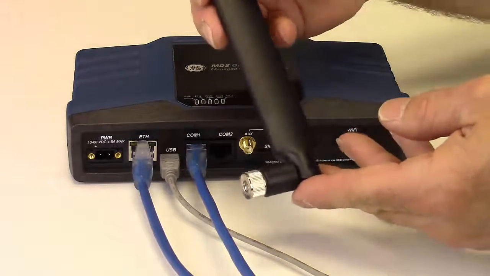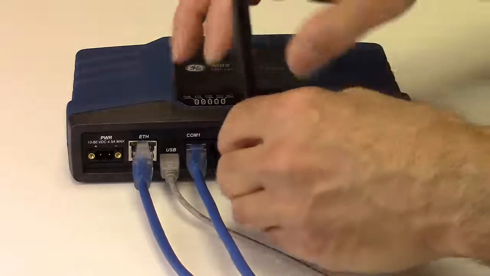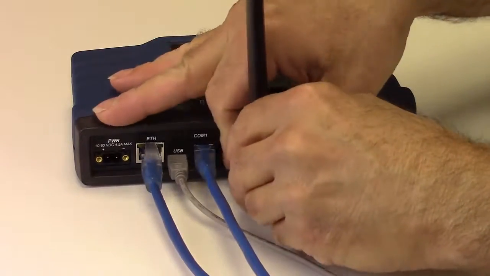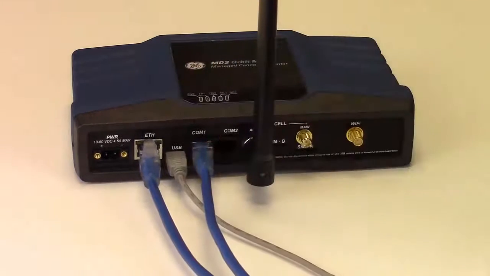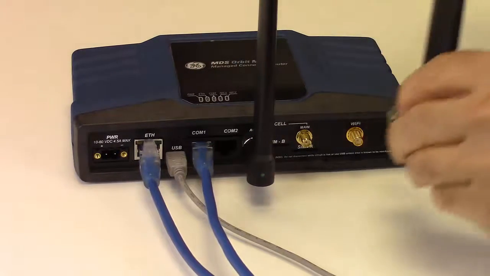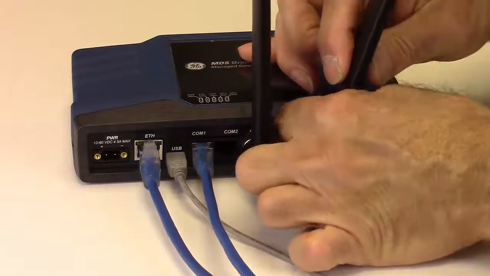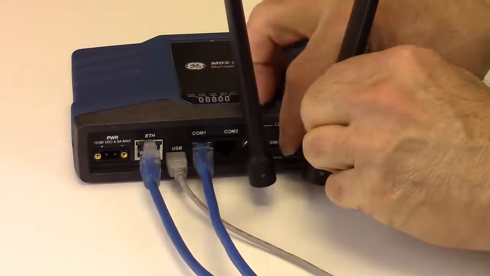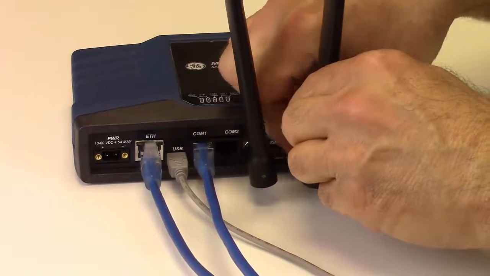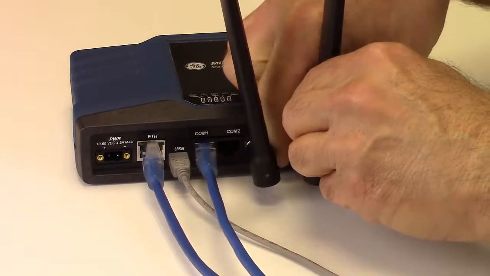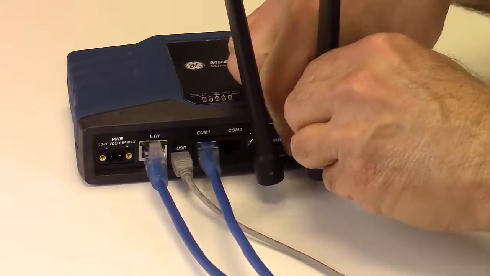In this case, we'll be using two paddle antennas. That's the diversity antenna, and same style antenna being connected to the main port. Okay. These are both secure.